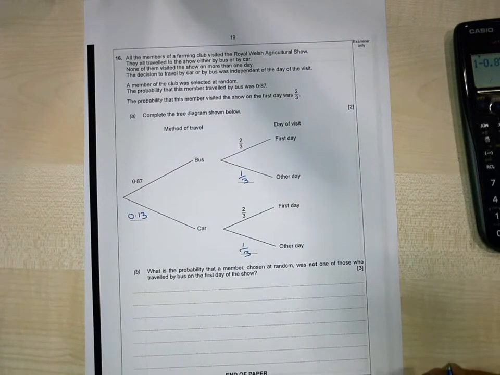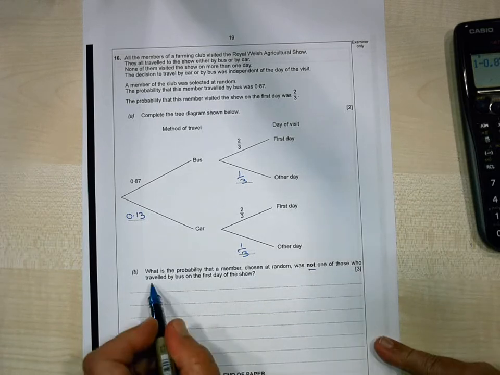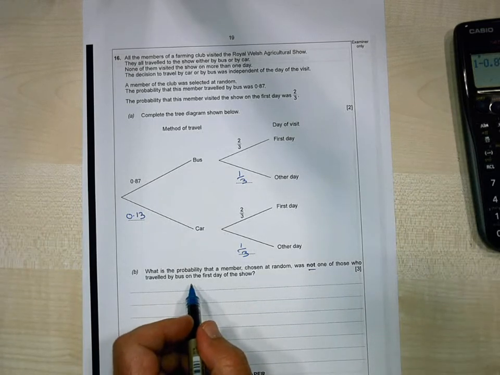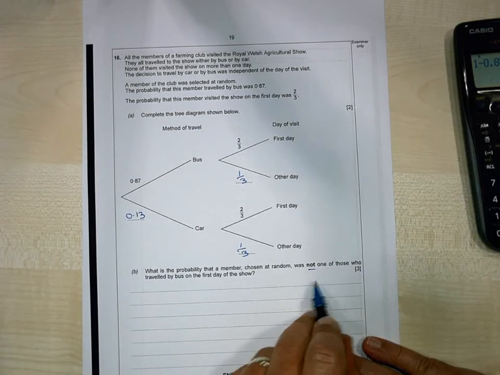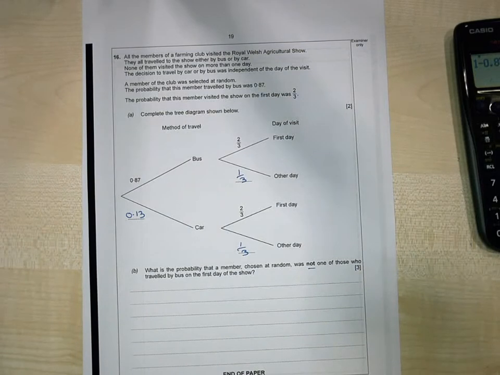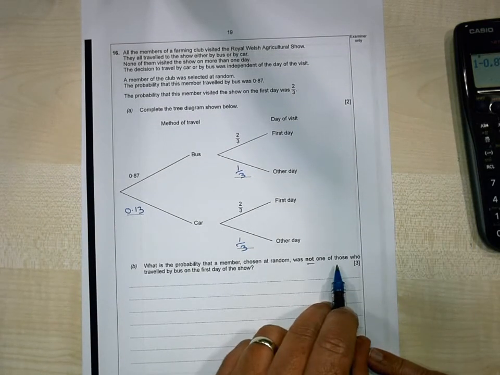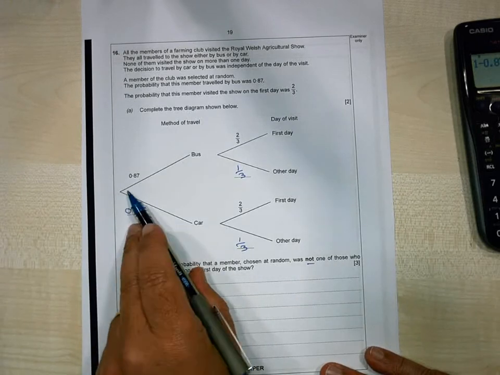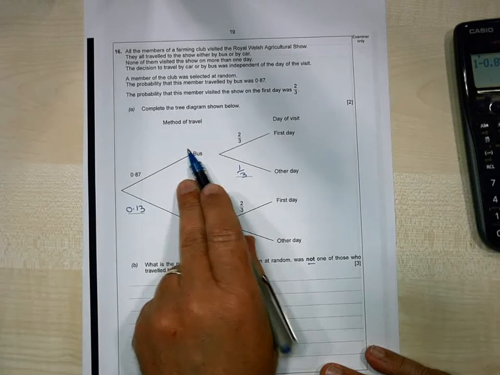What is the probability that a member chosen at random was not one of those who travelled by bus on the first day of the show? So if he was not one of those who travelled by bus, there's 2 ways of doing this. Let's do it the way I expect you to do it. So not bus on the first day means possibility of bus on the other day.